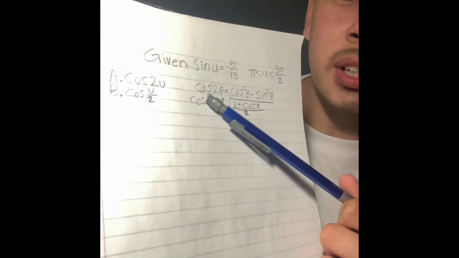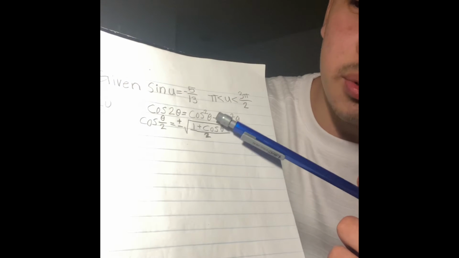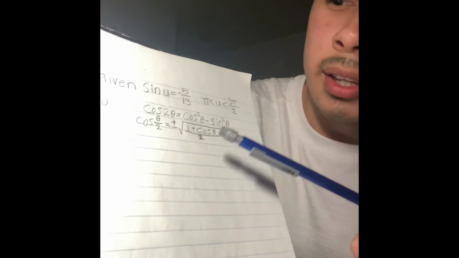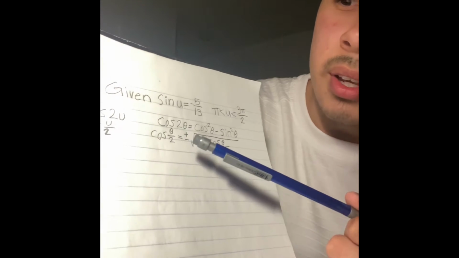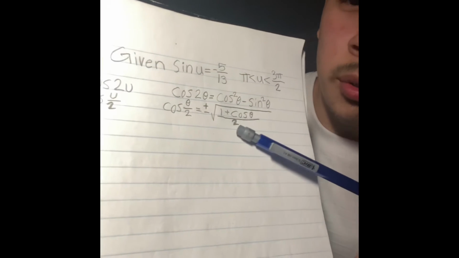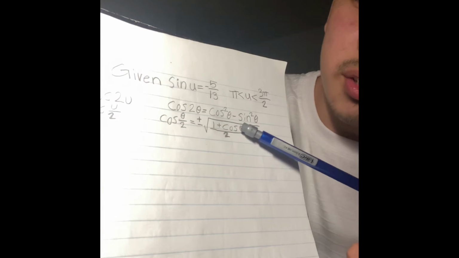One is cosine of 2u is equal to cosine squared of theta minus sine squared of theta. And to find cosine of u over 2 would be the square root of (1 plus cosine theta) over 2.